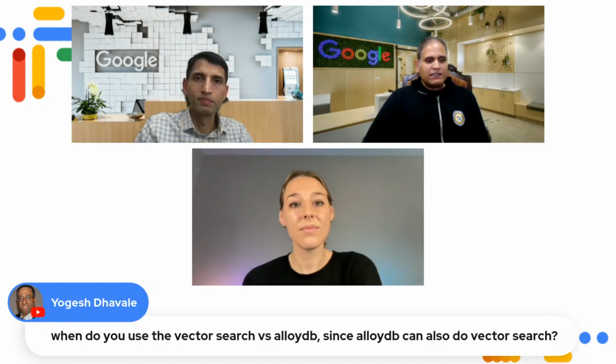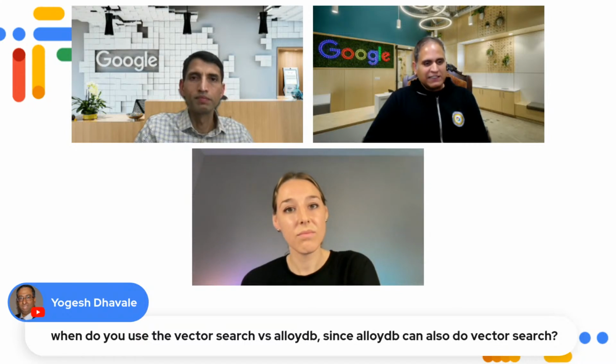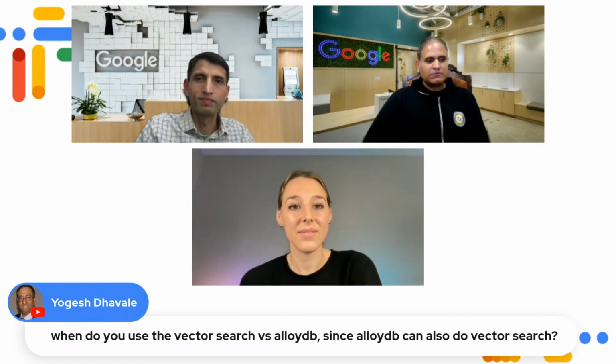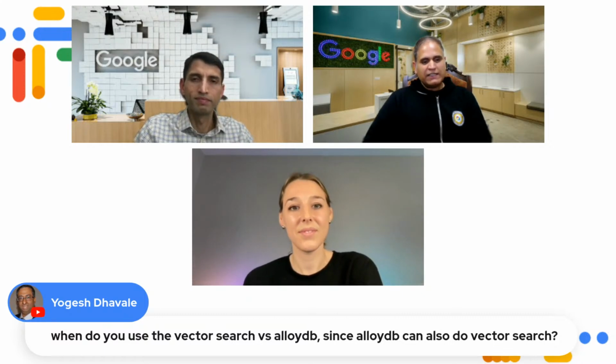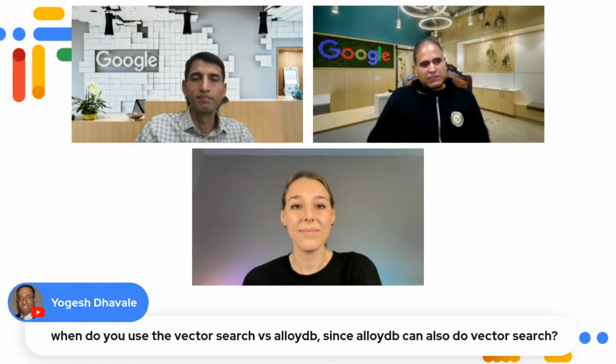From the AlloyDB perspective, if you're a big Postgres user, AlloyDB is basically Postgres on steroids, right? So it becomes very easy for you to integrate it with all your applications. You can use SQL to do your searching. That is what you're going to get with AlloyDB. So depending on your use case, you will either use the matching engine service that we are providing, or you will go back to Postgres pgvector and integrate it with your applications.